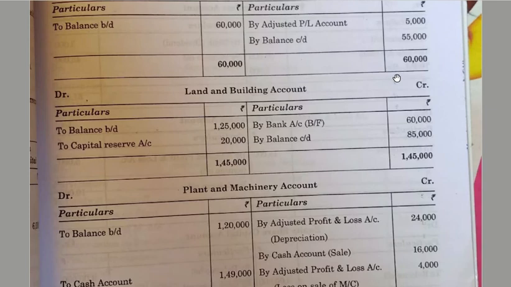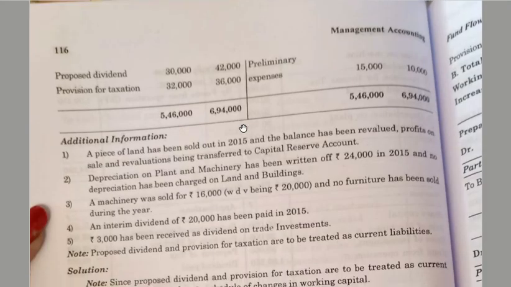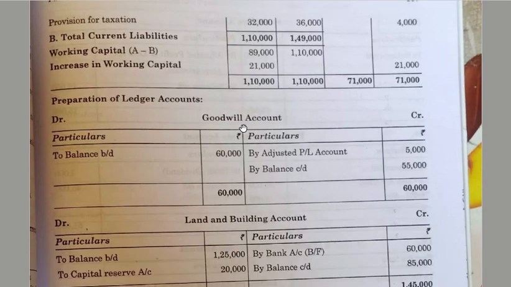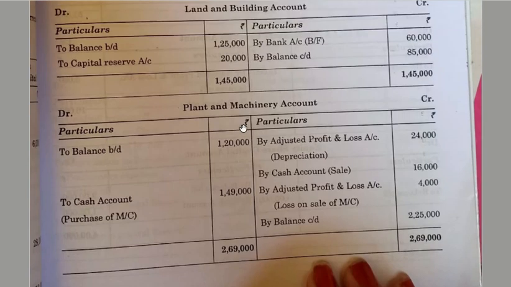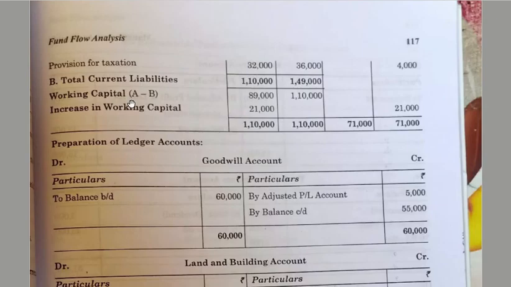So you assume it to be 85,000, 60,000 is your sales, and in that 20,000 is your profit, which is nothing but your balancing figure, which you consider as profit to capital reserve account 20,000. So the to capital reserve account will be your balancing figure.